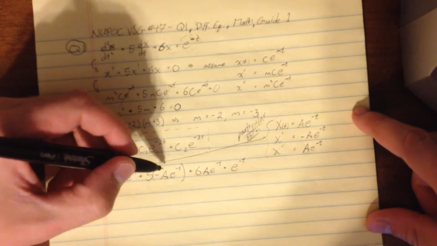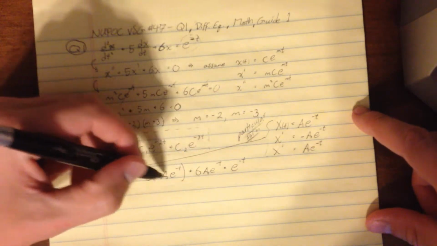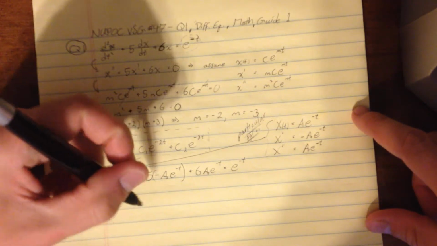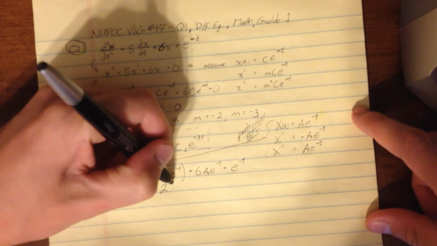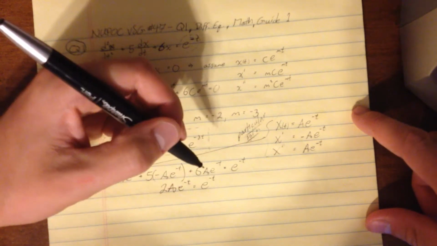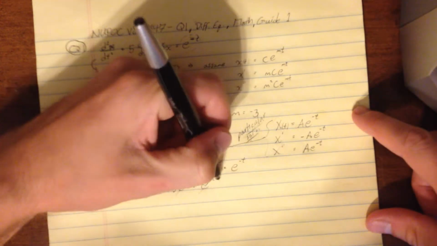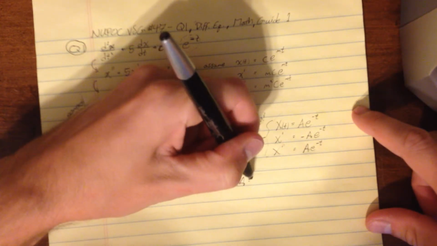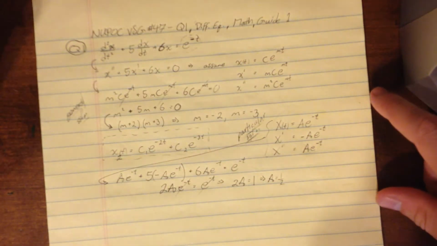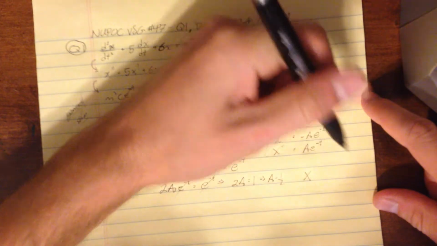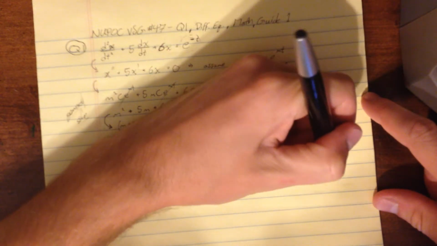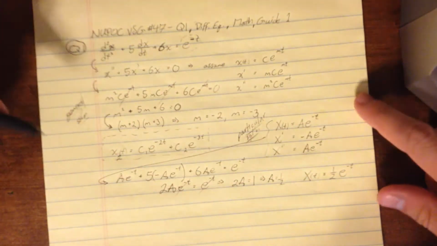So we end up with 6a e to the minus t minus 5, well that's just 1a e to the minus t, and then we add this other a e to the minus t here, right? So we get 2a e to the minus t equals e to the minus t. So these cancel, and we get 2a equals 1, or a equals 1/2. So our x of t equals 1/2 e to the minus t.